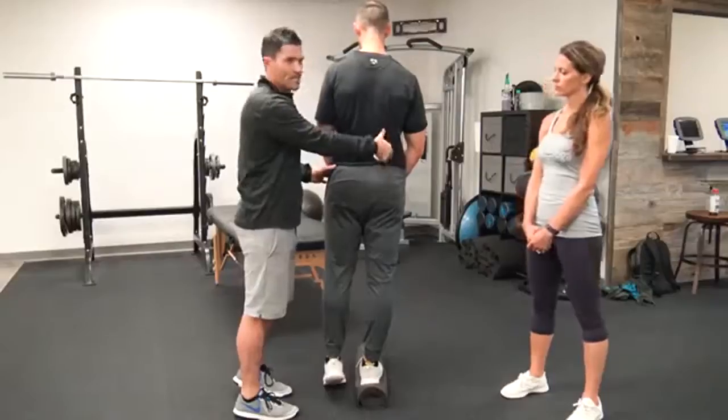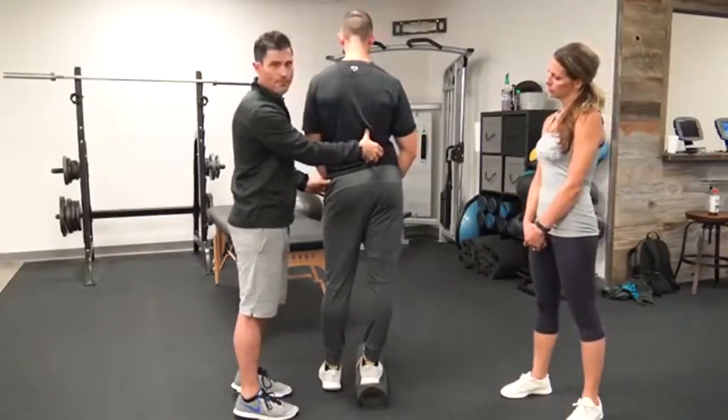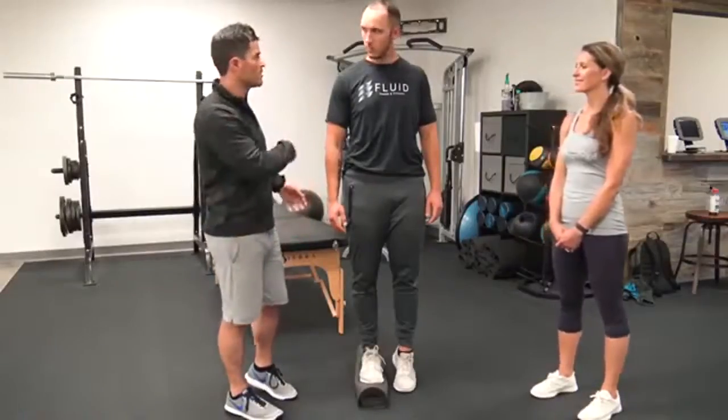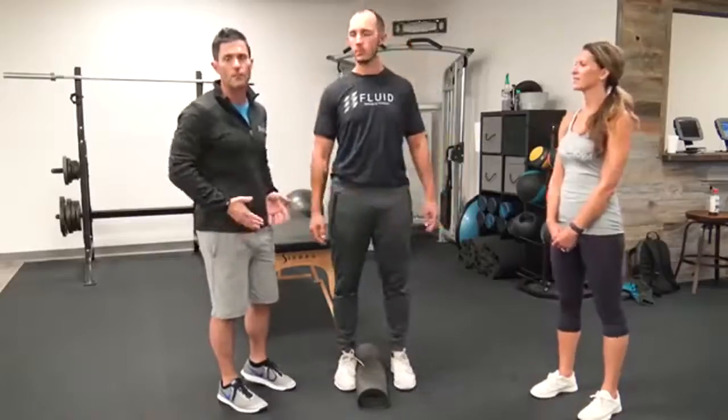If this is compressed and compensatorily tight, then again, you would see it like so. So now that we know that, we're going to place him on the table and we're going to actually get into turning on that oblique and maintain the level pelvic alignment.